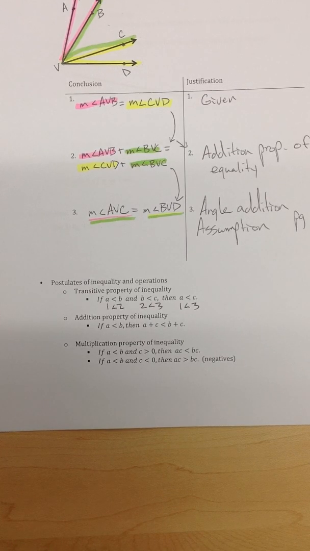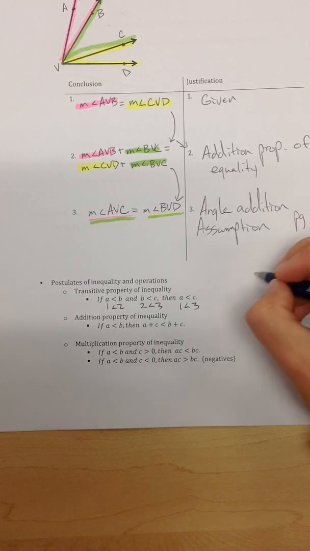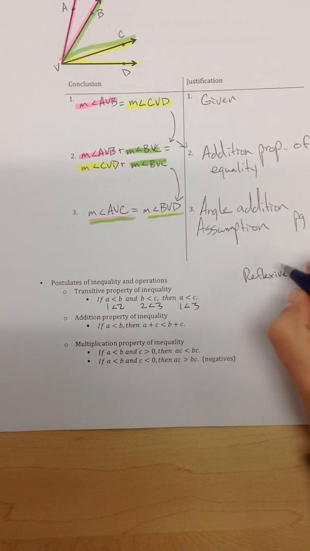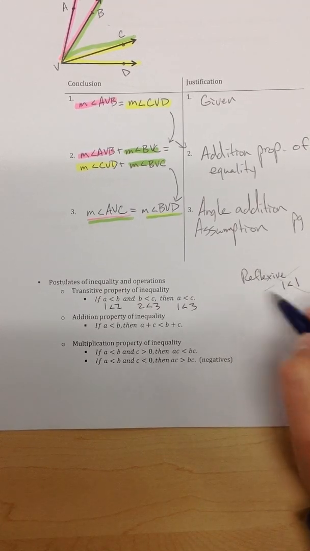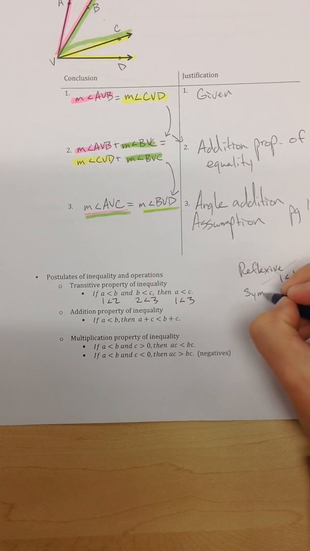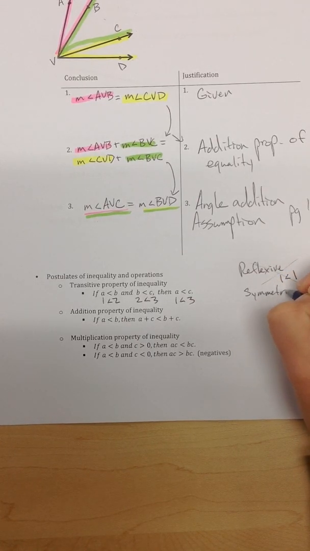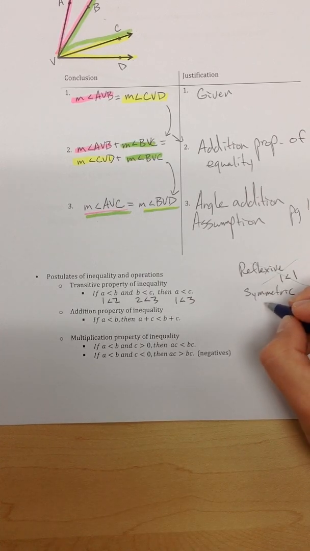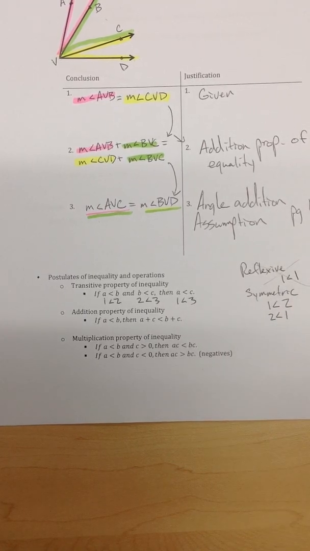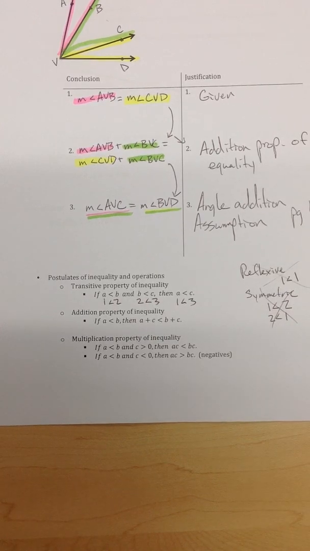Now this doesn't work for reflexive and symmetric, because if I did this for reflexive, where both numbers are the same and I went like 1 is less than 1, that doesn't really make sense. Okay, so it doesn't work for reflexive. Same with symmetric. This doesn't work, because like say if I went 1 and 2, so I went 1 is less than 2, and then I tried to switch those around, 2 is less than 1, that doesn't work. Okay, so this only works for transitive, it does not work for reflexive and symmetric.